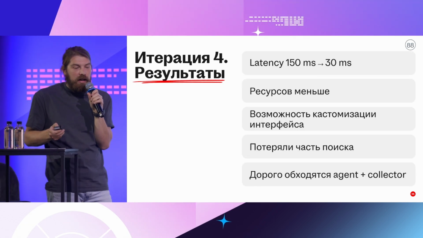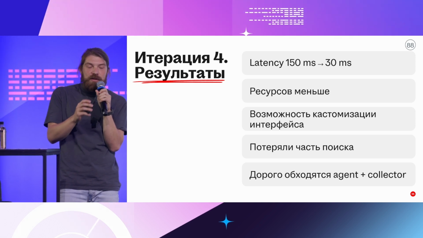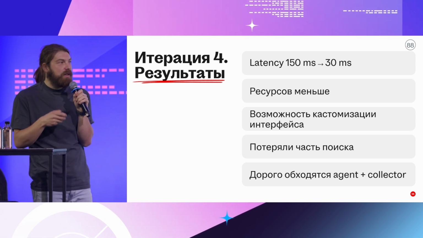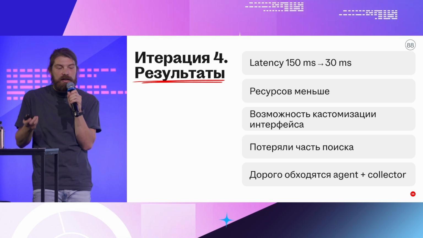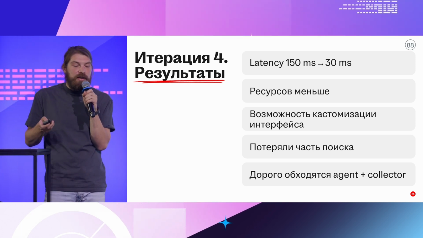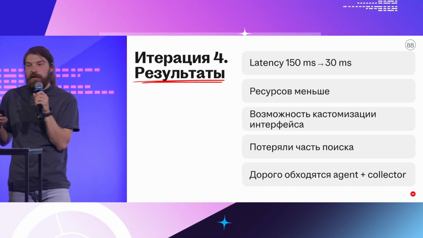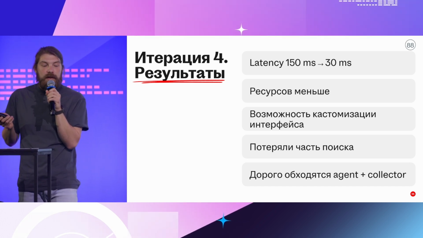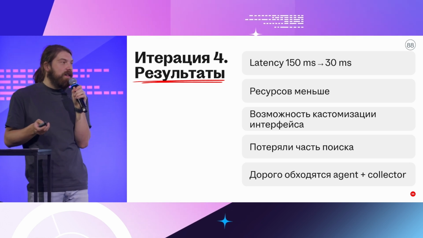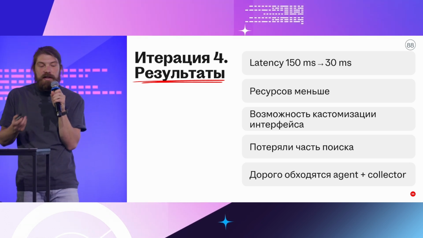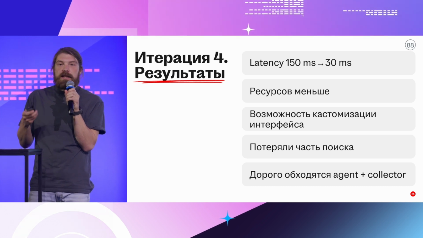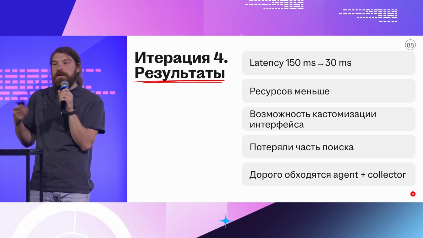So let's now draw the outcomes of this experience. Our biggest problem was latency, and we put it under control. We made the situation much better. We've also started to spend much less resources. Of the advantages, we got interface customization, and thanks to that, we did additional features in Grafana.